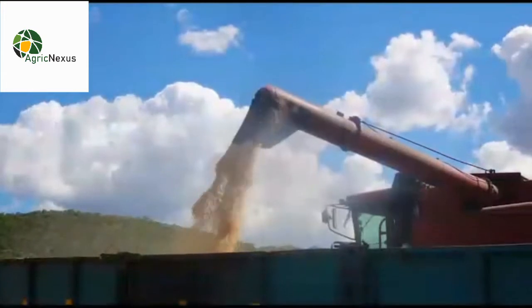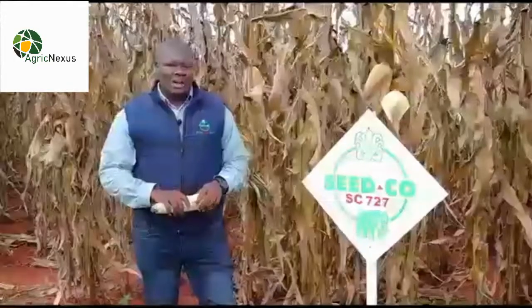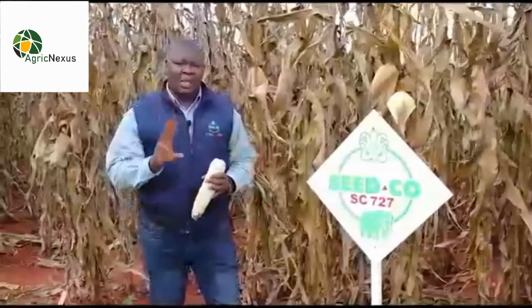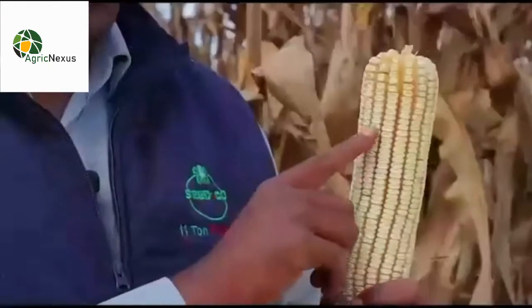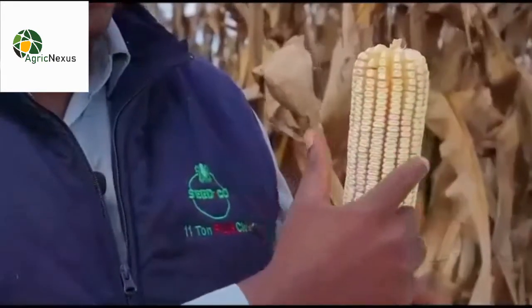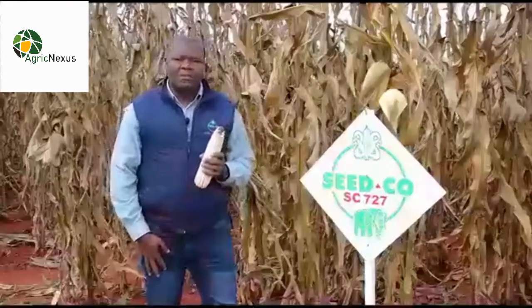Choosing the right seed variety entails two things. Number one, you should always aim for a variety with a higher yield potential. Number two, you should always purchase a seed variety with a good defensive agronomic package in terms of drought, in terms of diseases. But ultimately, the yield will come from three things. Number one, it will always come from the cob length. The longer the cob, the more the yield for the farmer. Number two, it will come from the high row number. The higher the number of rows, from 16 to 20, the more the yield for the farmer and the more the profit for the farmer.